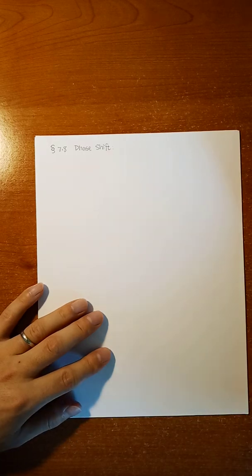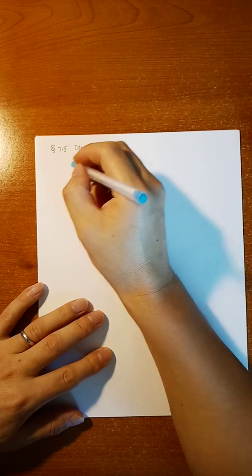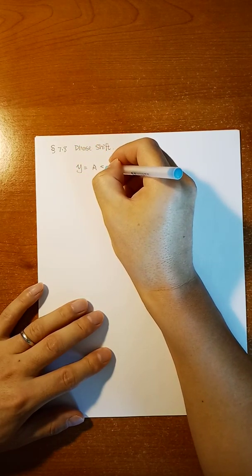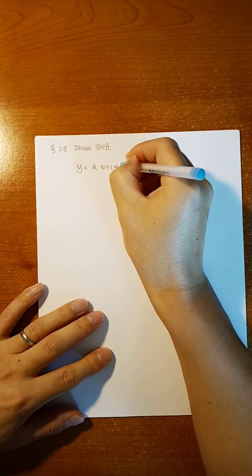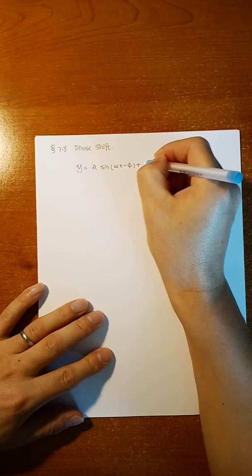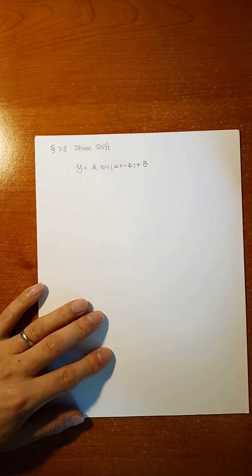Let's just talk about the phase shift. We're talking about this type of function: y is equal to a times sine of omega x minus phi, plus b.